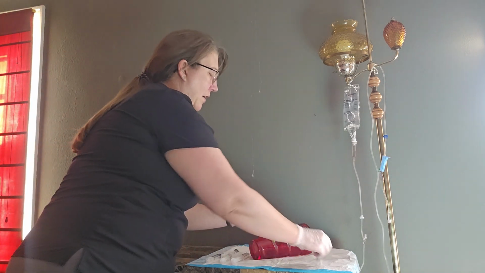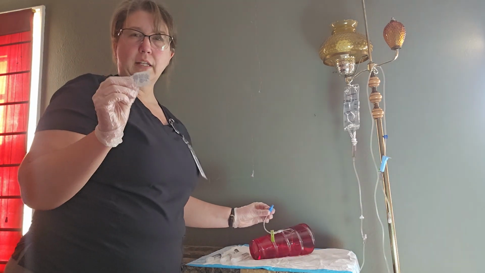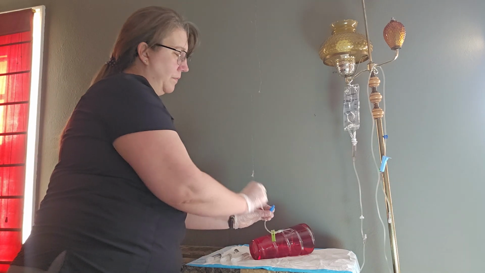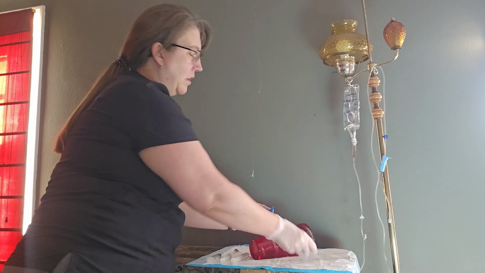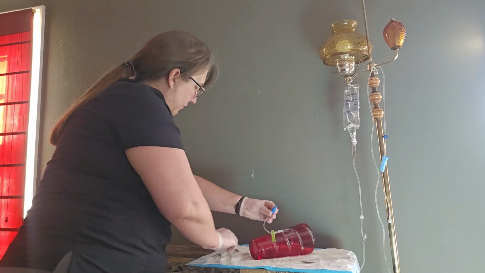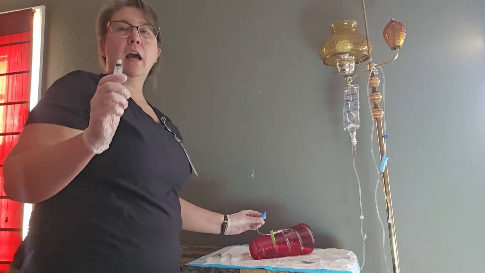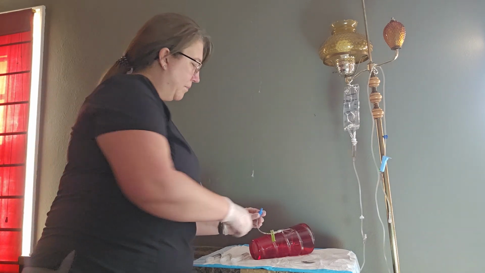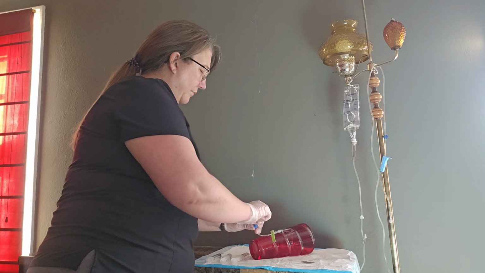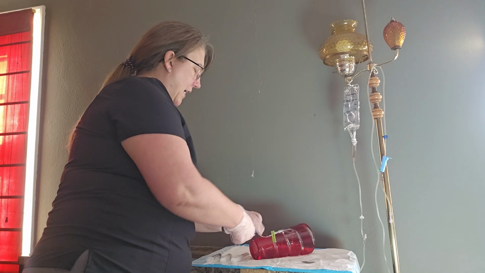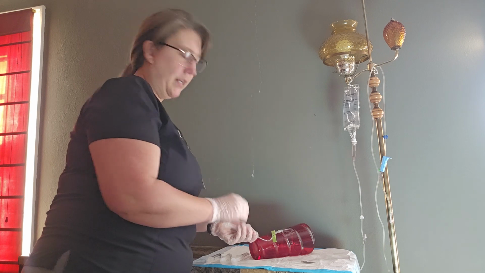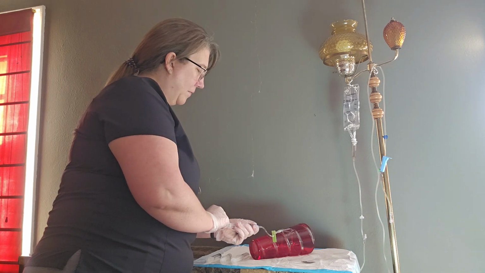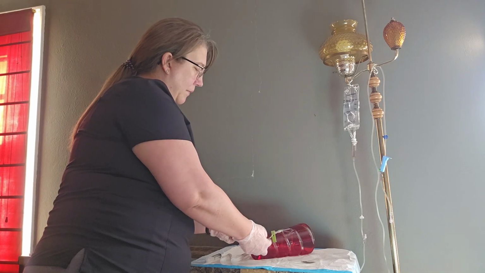Okay. And what I want to do first is get an antiseptic pad and scrub that hub. I want to allow it to dry. And first, I need to flush, so I'm going to grab my saline. After it has dried, I'm going to attach it and aspirate the syringe. So I'm going to pull back until I see blood in my J-loop.